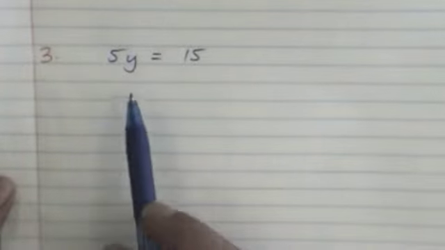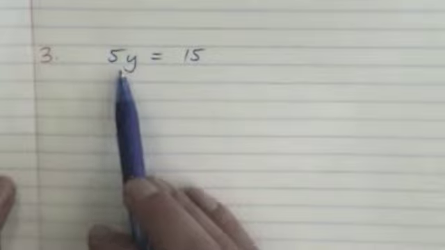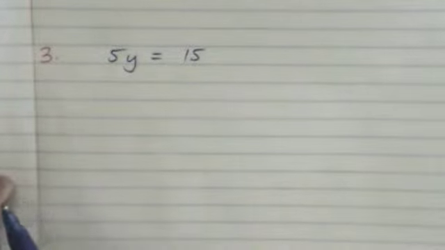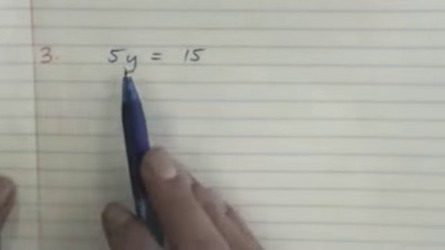Okay, now let's try one that involves multiplication. 5 times y equals 15. This is probably a good time to mention that if you see a number next to a pronumeral, it always means times. So we usually omit the multiplication sign.